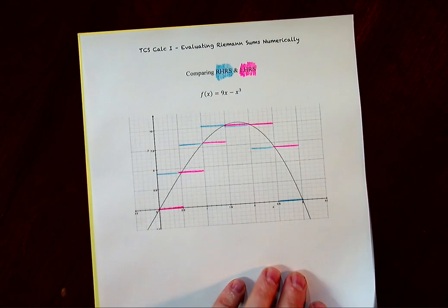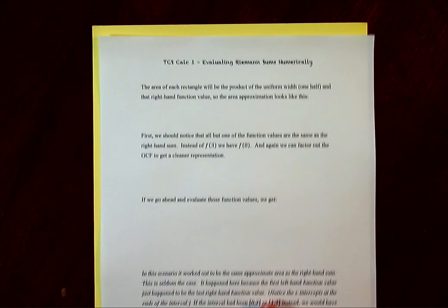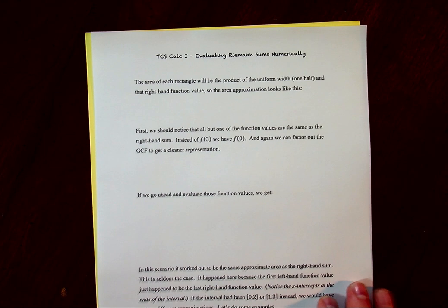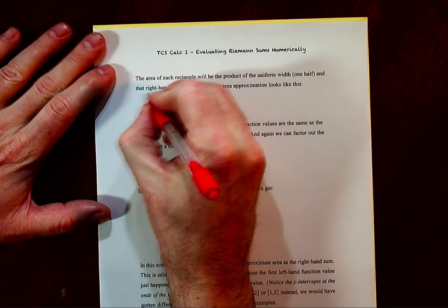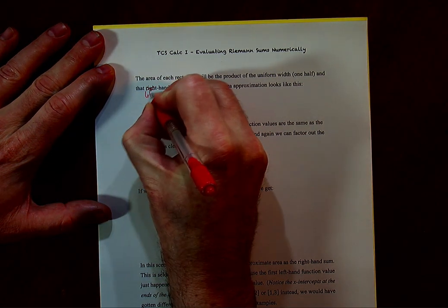Let's go ahead. Okay. Now, like I've said before, the area of each rectangle will be the product of the uniform width, being, in this case, 1/2, and the right-hand function value, or in this case, the left-hand function value. I guess I just failed to edit that. So let's say left-hand function value.